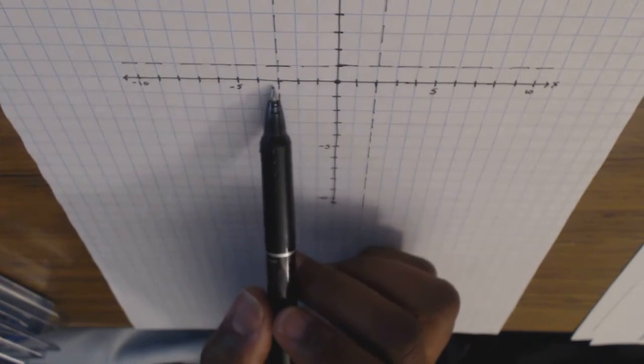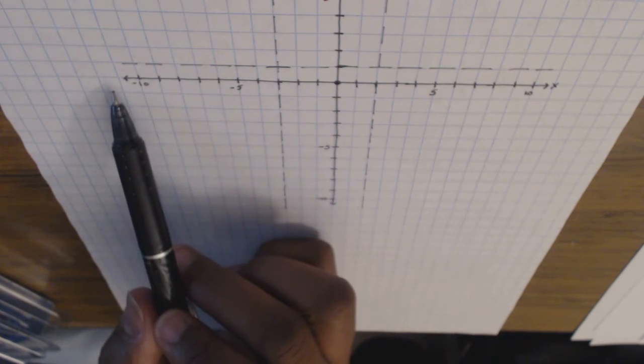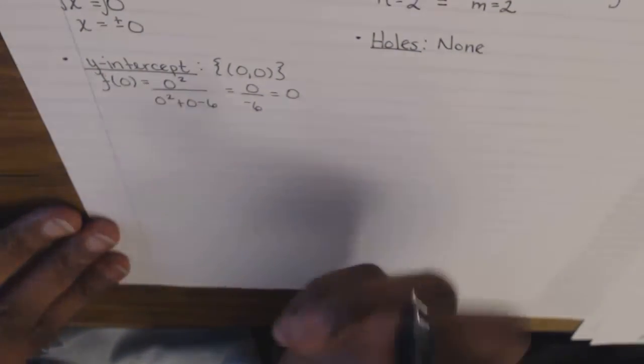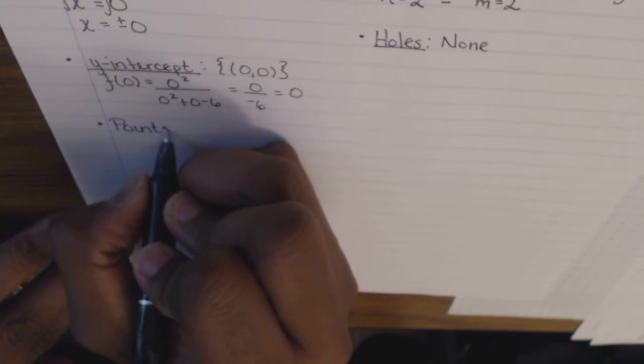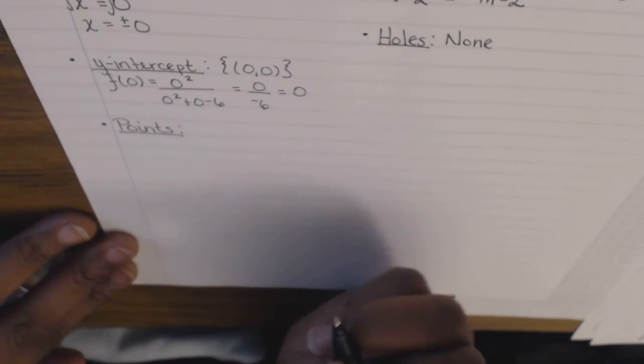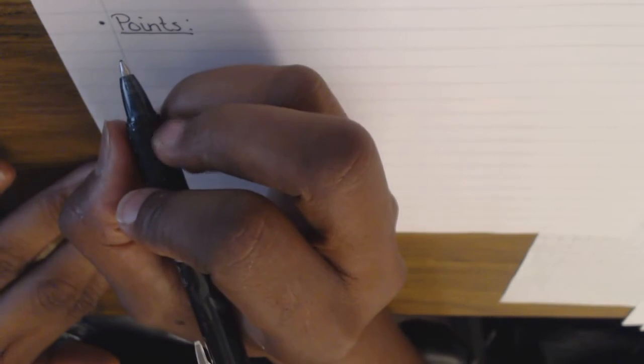So I'm going to look at my graph. That's all I have. I'm going to pick points that are going to be less than my smallest vertical asymptote, numbers in between my vertical asymptotes, and numbers greater than my vertical asymptote. And as I'm going to pick the numbers I'm going to plug in, we're going to plug numbers into the original equation called f of x. So I'm going to pick numbers.